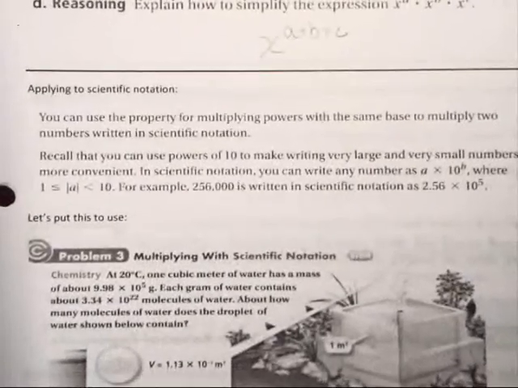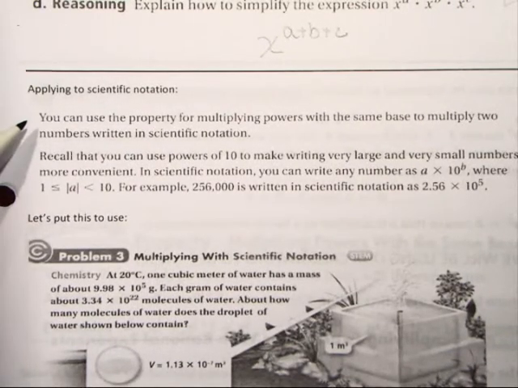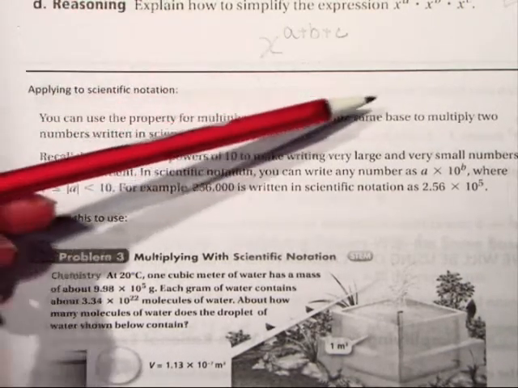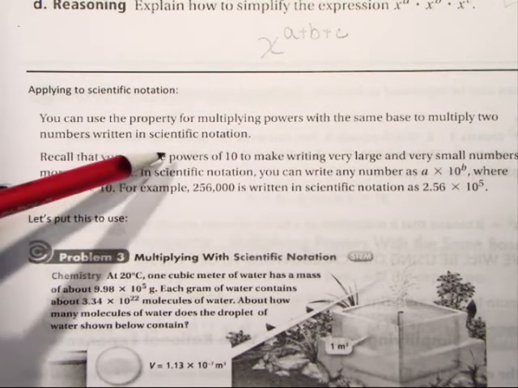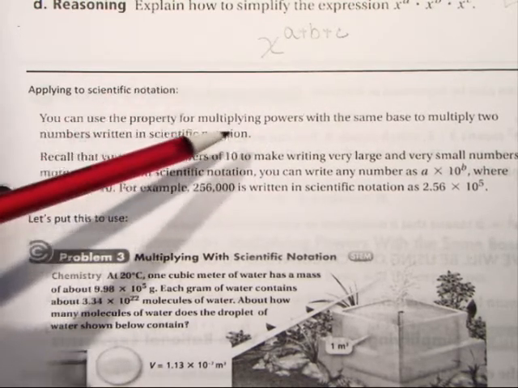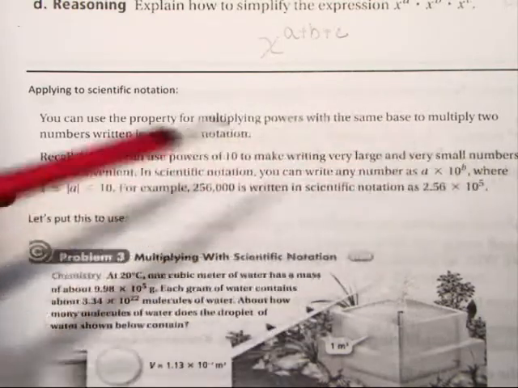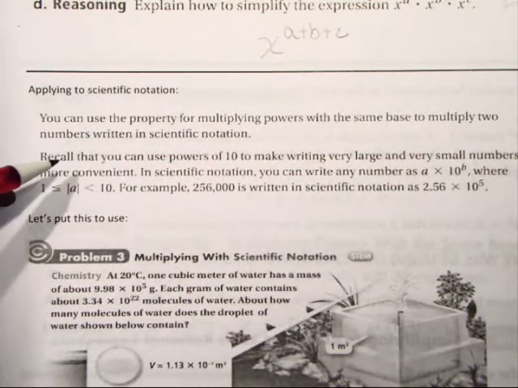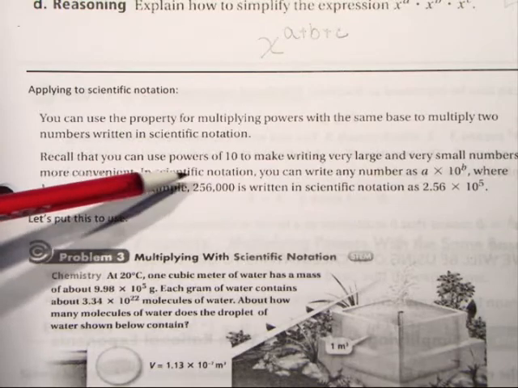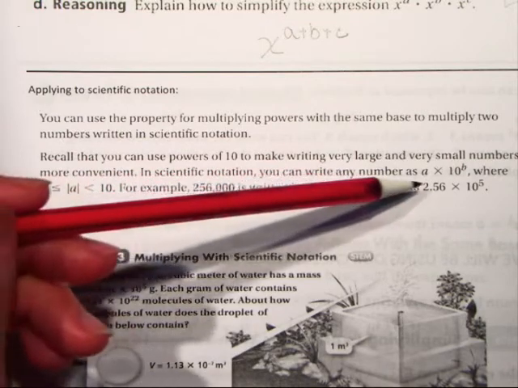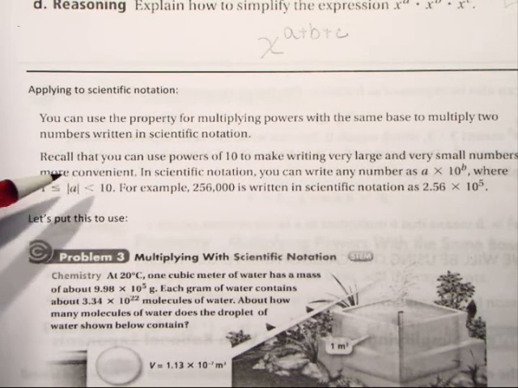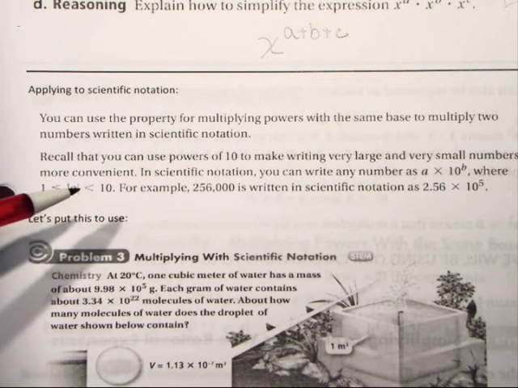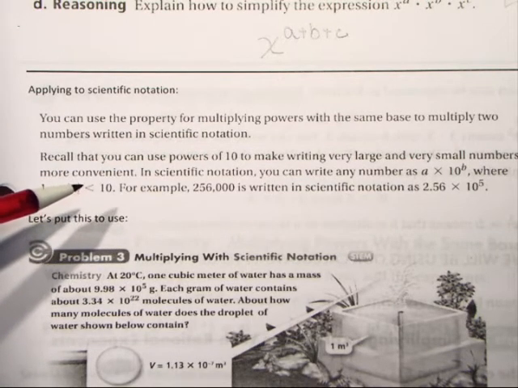Applying it to scientific notation, let's go ahead and actually read the problem that we're given. You can use the property of multiplying powers in the same base to multiply numbers written in scientific notation. Recall that you use powers of 10 when you make really big numbers and really small numbers, especially in science, right? And that makes them more convenient. In scientific notation, you can write any number as a times 10 to the b, where a is between 1 and 10. In other words, it has to be like 1.2, 2.2, 3.1, 9.9.